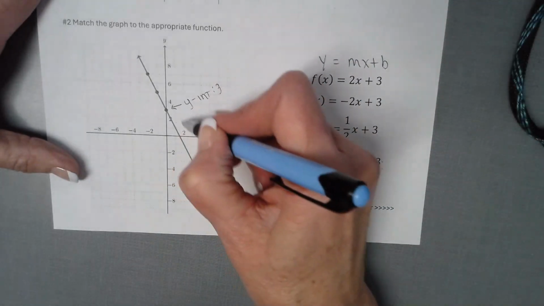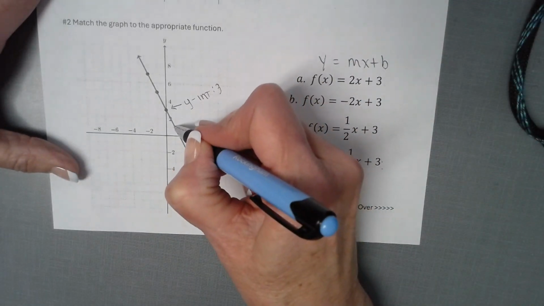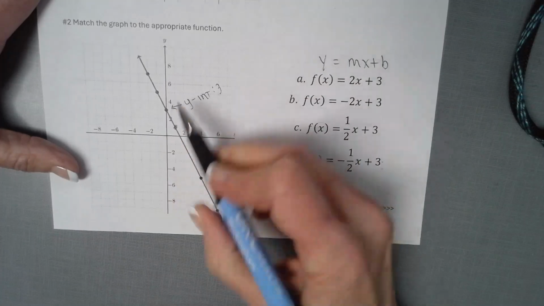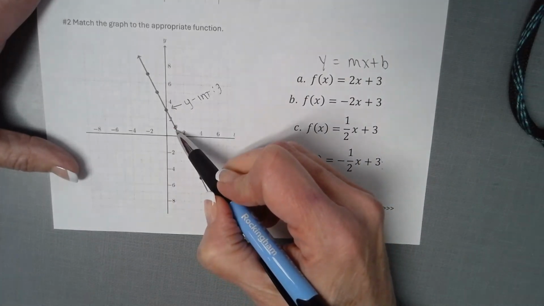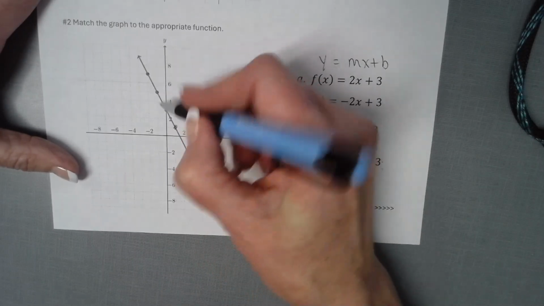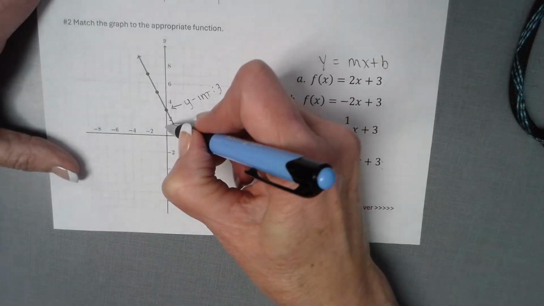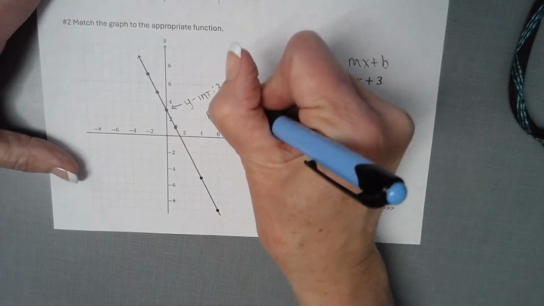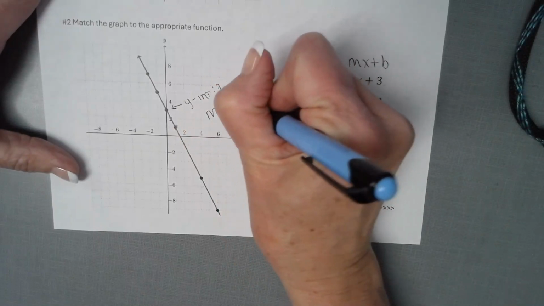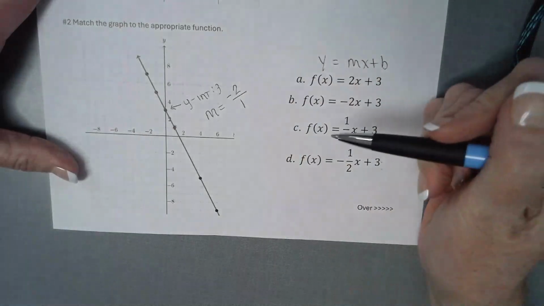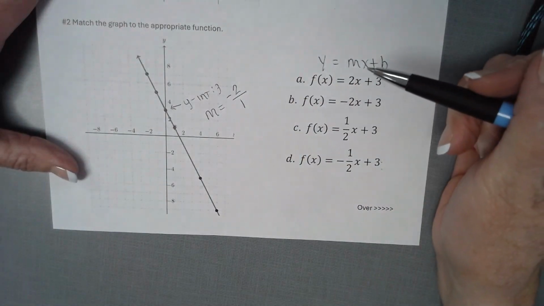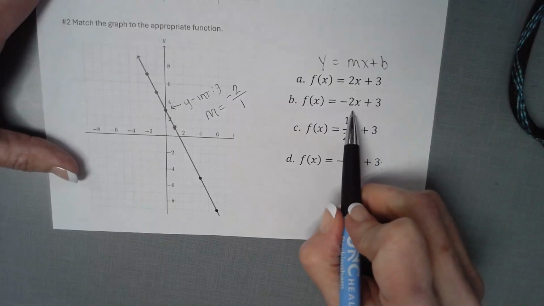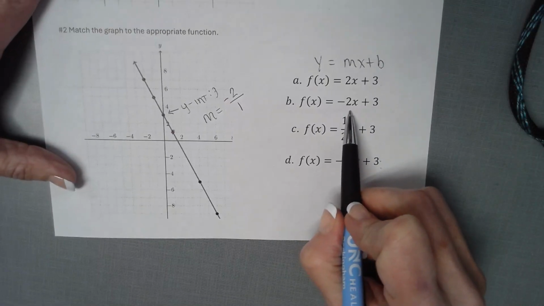Okay, so I'm just going to pick me another good point, and it looks like there's one right there. What's a good point? One where the line crosses exactly through the corner of the box. Okay, so I'm going to go down 2 and right 1. So for my slope, down 2, right 1. Down is in a negative direction, so my slope is negative 2. So the correct answer is B, negative 2x plus 3.